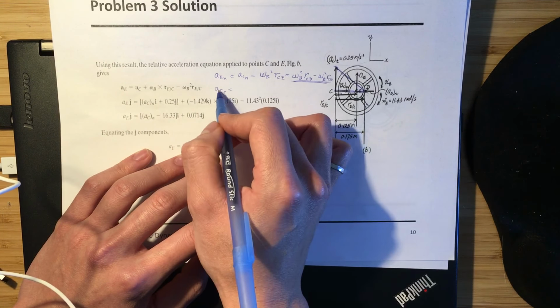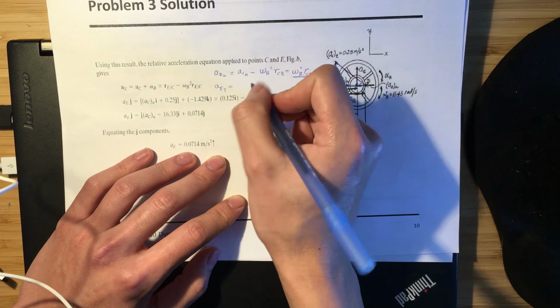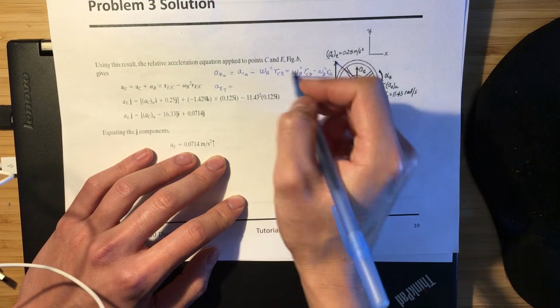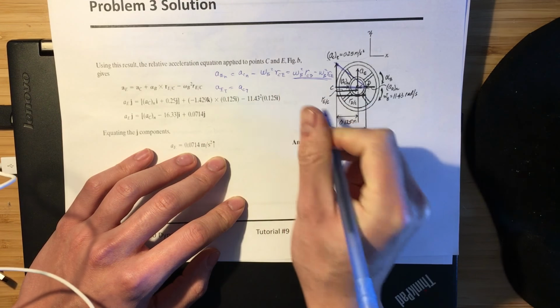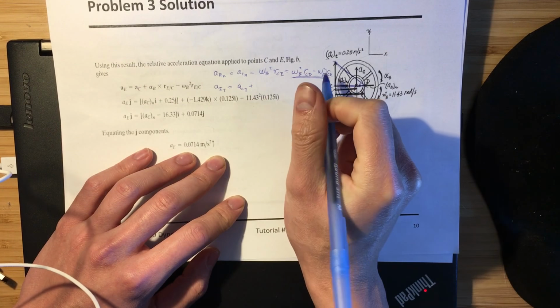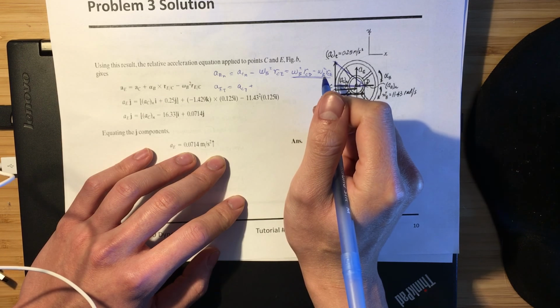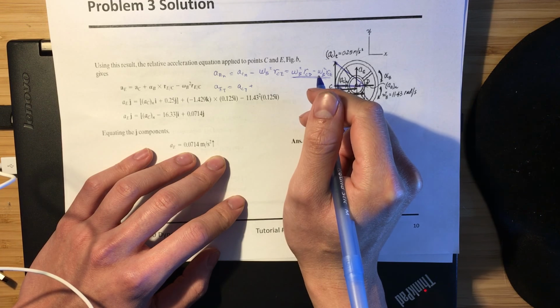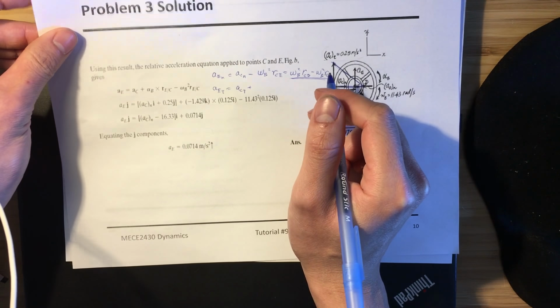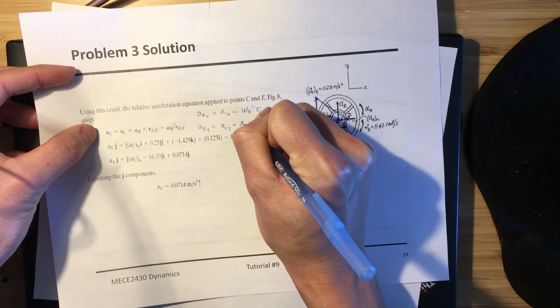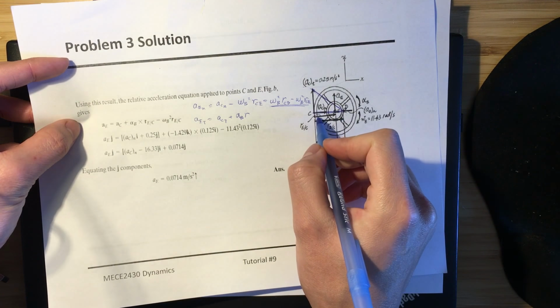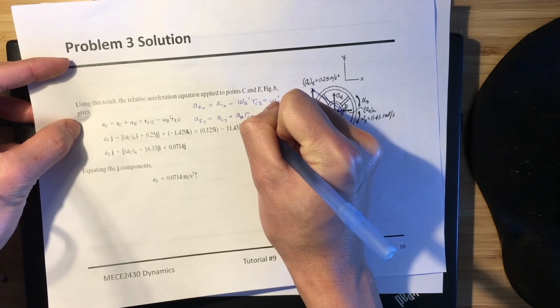And AET, which is the transverse direction in the y direction, is equal to ACT plus alpha b times RCE, right?